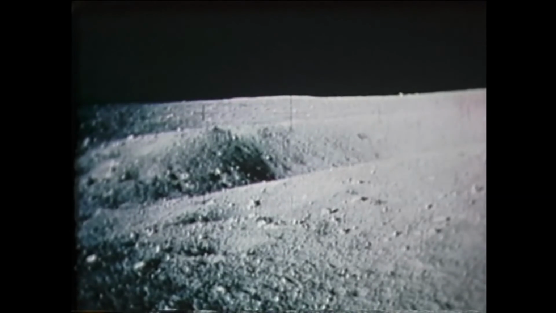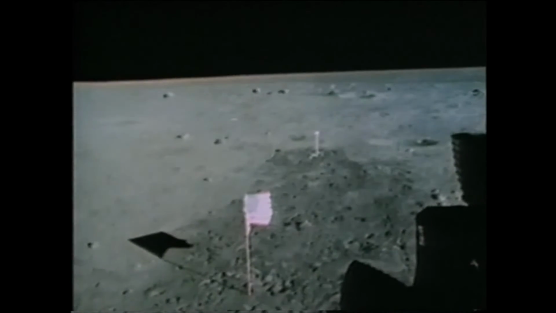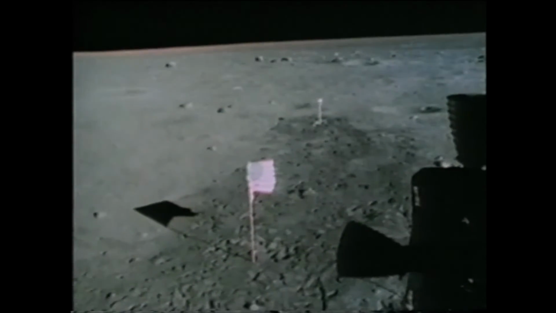Oh, that looks beautiful, Neil. It has a stark beauty all its own. It's like much of the high desert of the United States. It's different, but it's very pretty out here. Magnificent sight out here. Magnificent desolation. Tranquility Base, Houston. You're cleared for takeoff. Roger, understand.